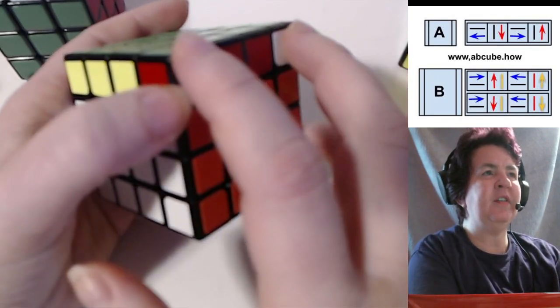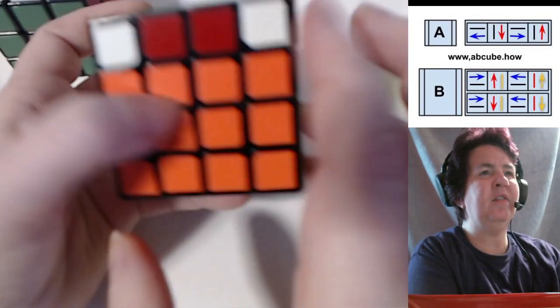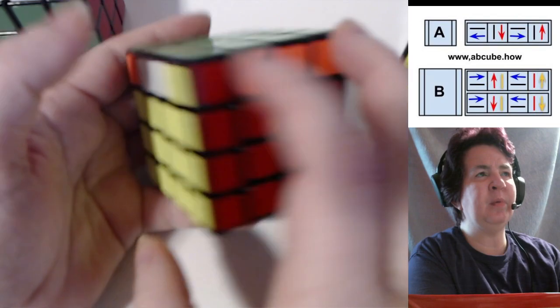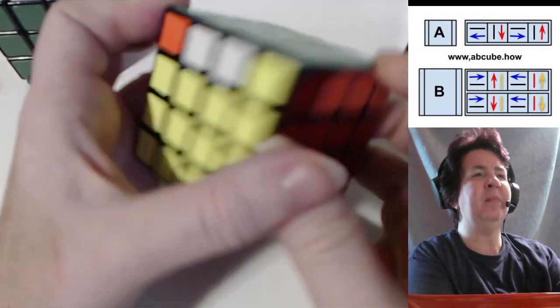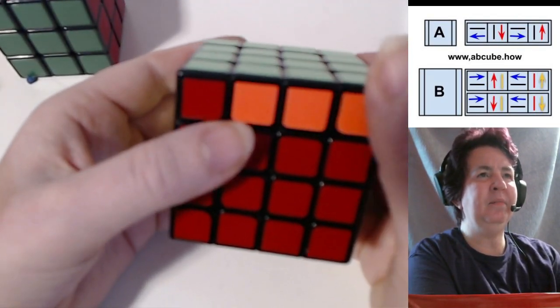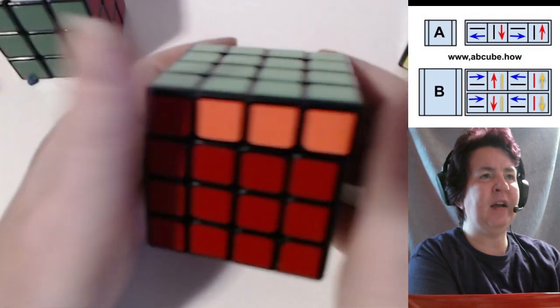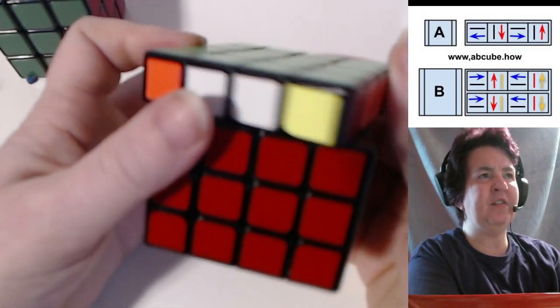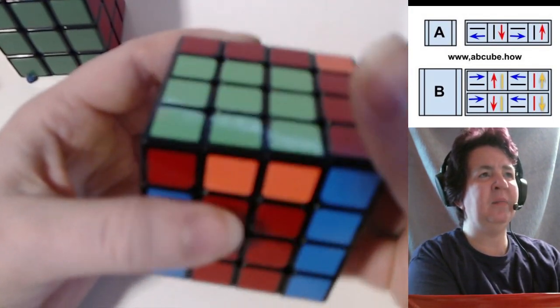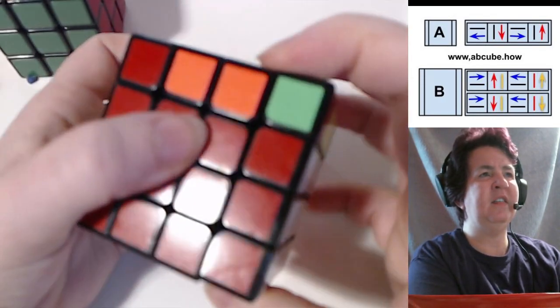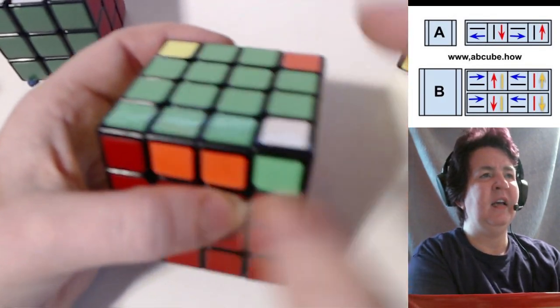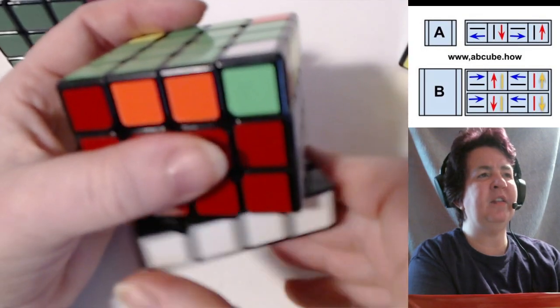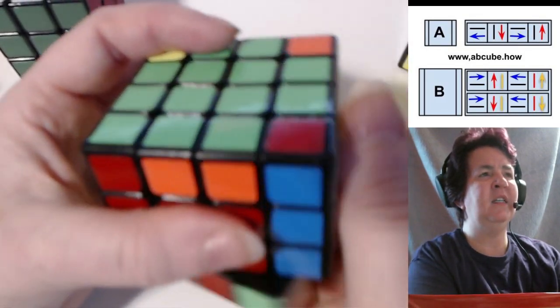Okay, I've got my green on the top. So I look at the sides to see whether all of them will match, none of them will match, or one of them will match. If one of them matches, you move it to the back and do formula B to the outside column, so it's going to move the edges. Up, up, down, down. Okay, and then bring your active color back to the top using formula A.